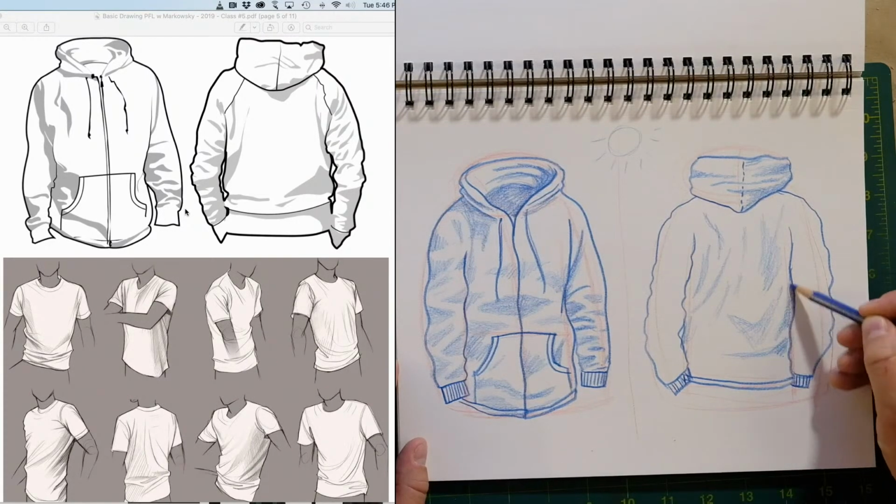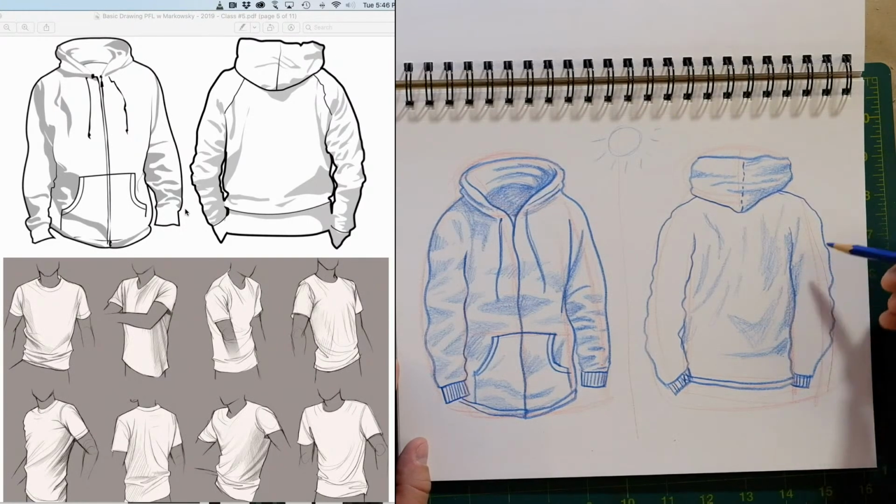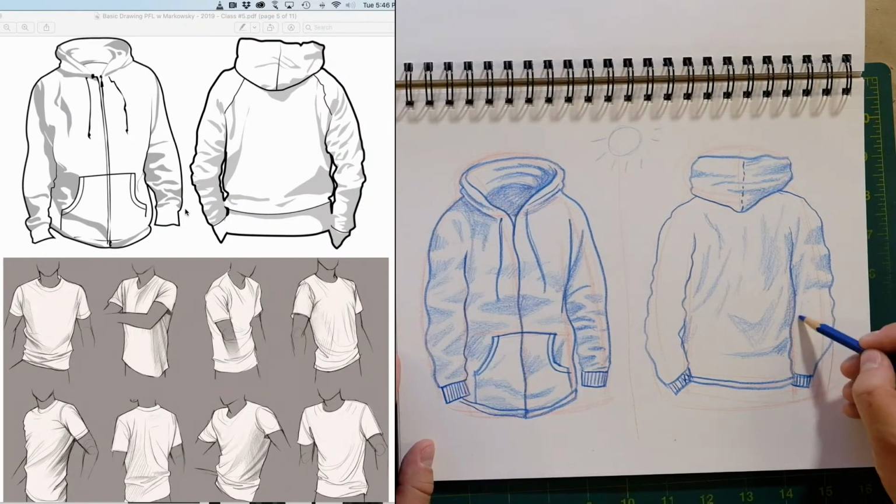There are some people that have written great books, if you really want to geek out on folds and shadows. There are plenty of artists who've written books on it, because it's basically a science of the fold, right?